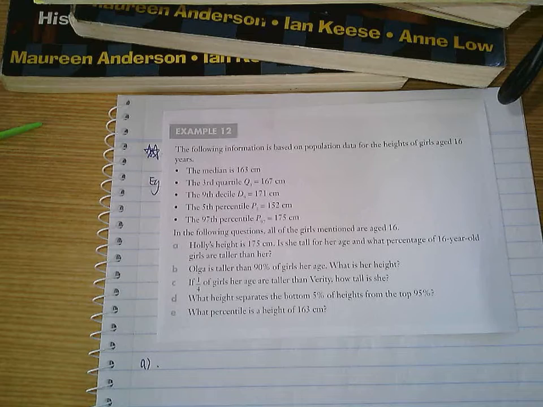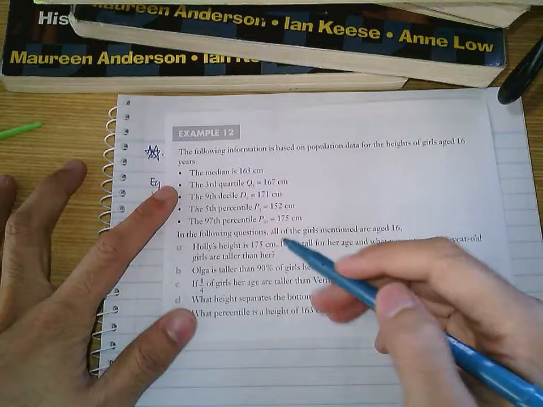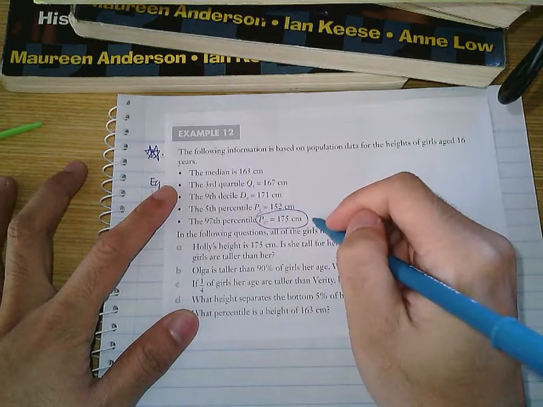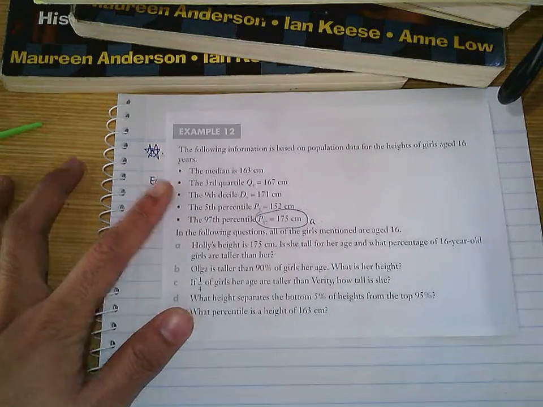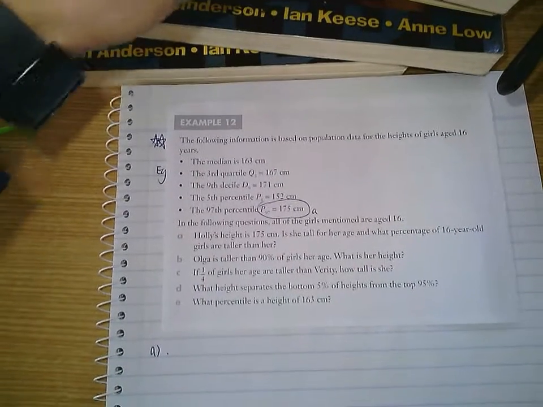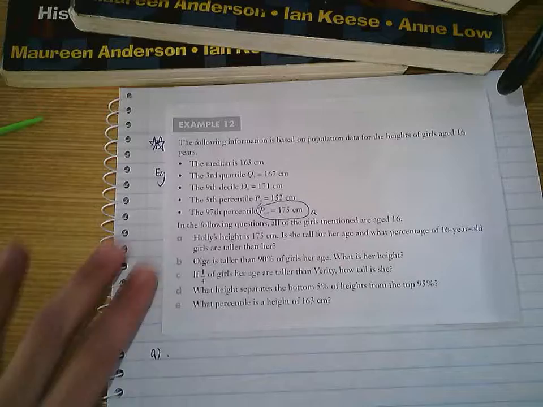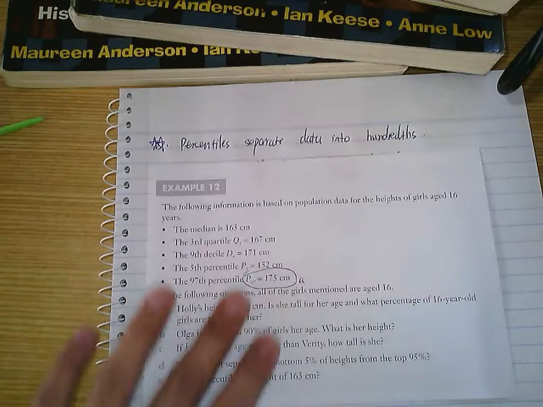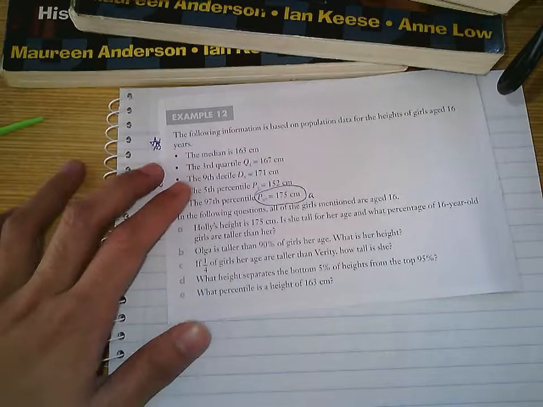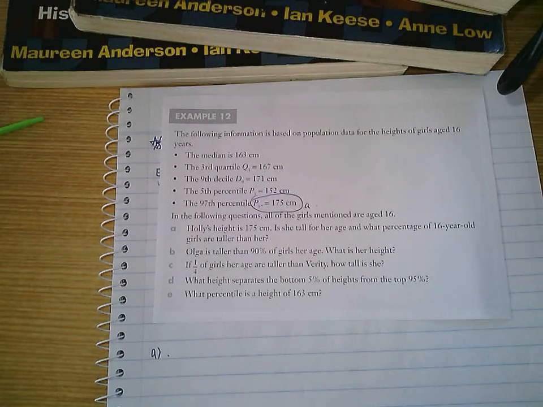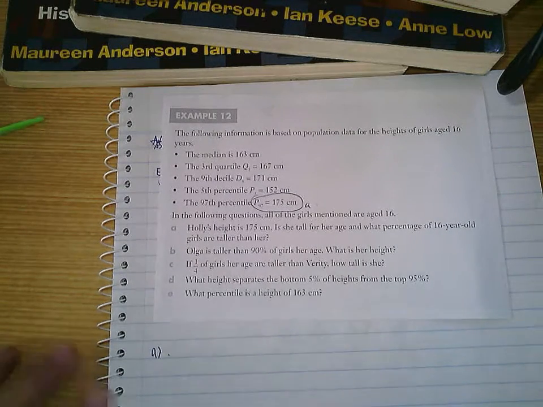Now, she is tall because 175 basically means it's here. I'm like 168, which is Q3. I am short. I know I'm short.